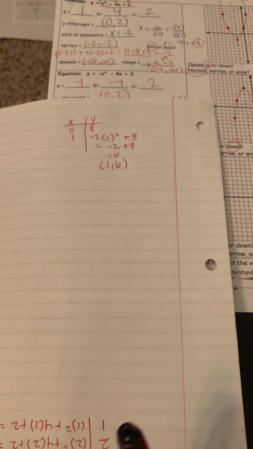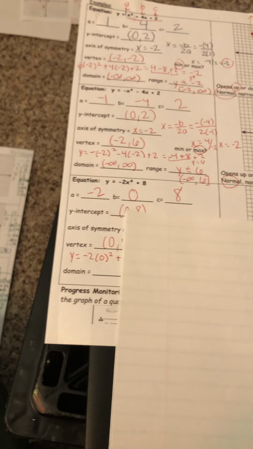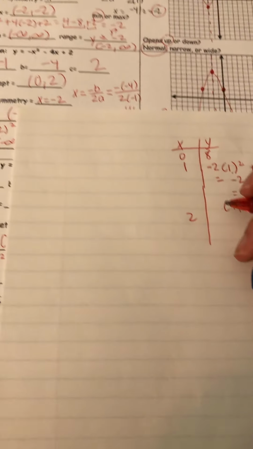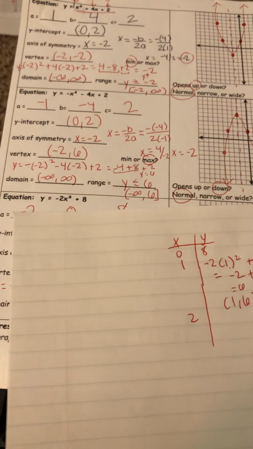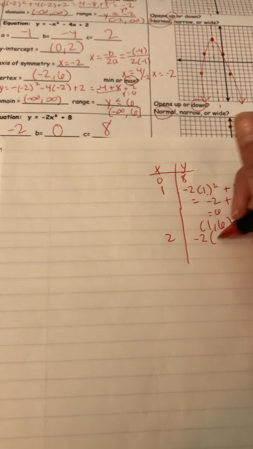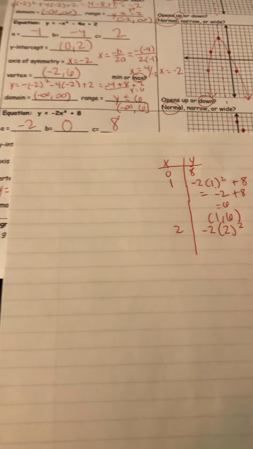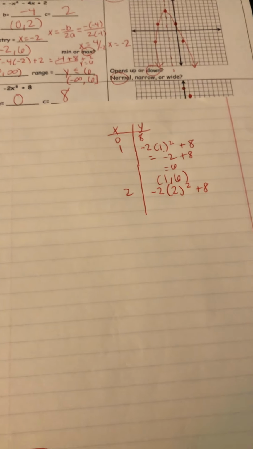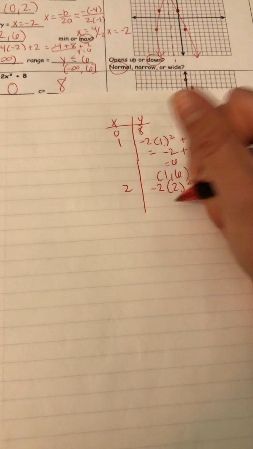And I do need one more point, and I'm just going to do 2. So when x is 2, what is y? I have negative 2 times 2 squared plus 8. 2 squared is 4.